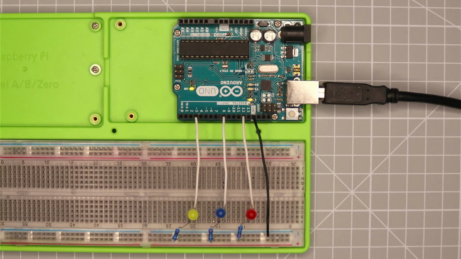Okay, so this video is going to be a continuation of the previous video where we were sending serial information from the Arduino IDE to the Arduino Uno, and we were getting it to turn on the onboard LED. And so in this video, what we're going to be doing is sending down more complex data, and we're going to be parsing that data.